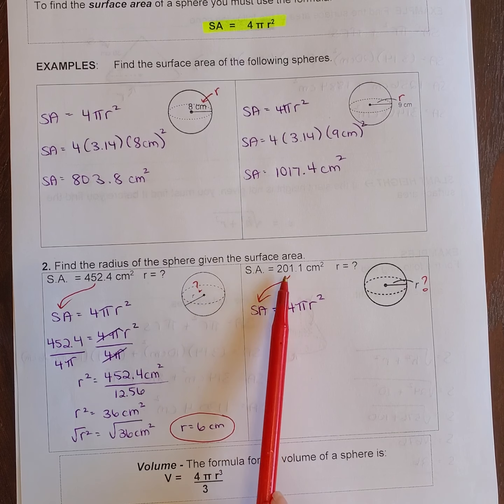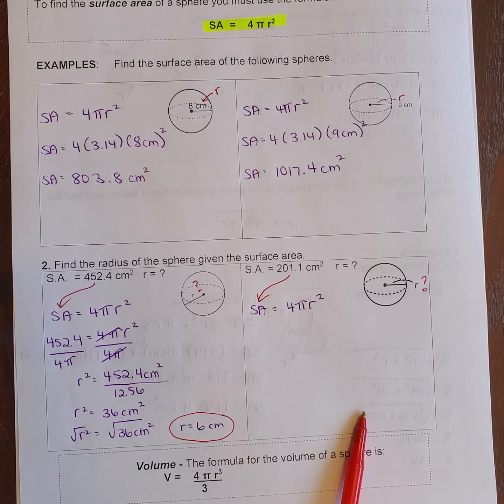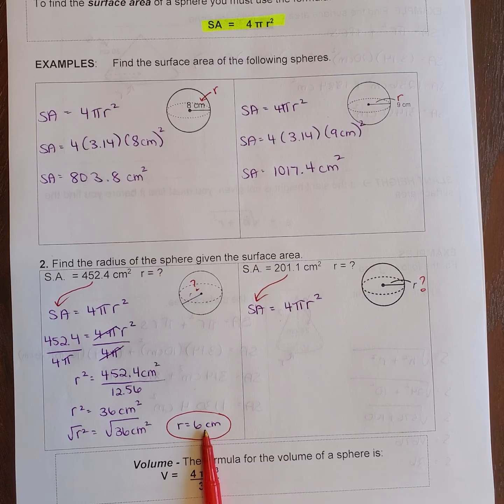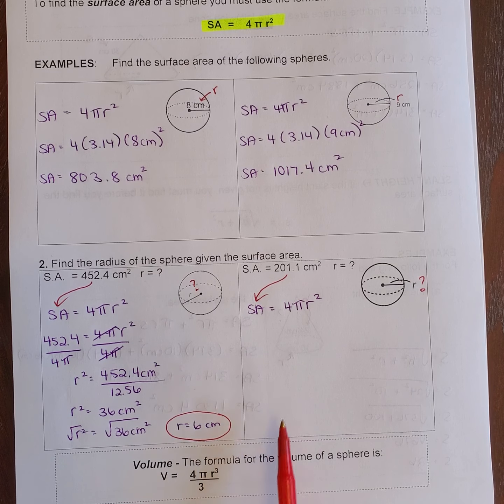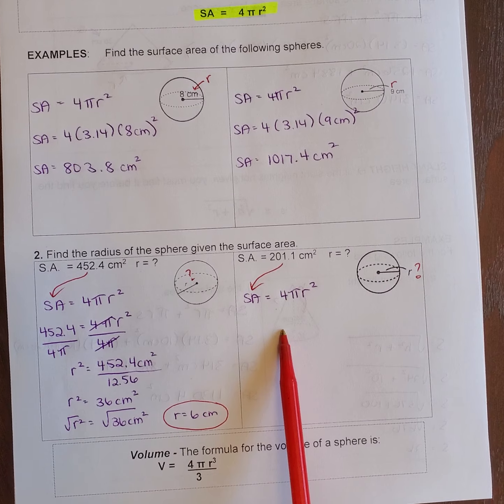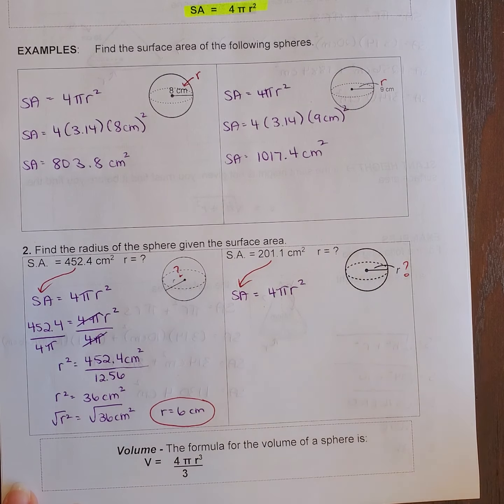This surface area is 201, so that means that when we are getting our answer, it should be smaller than 6. So if you get a number that's larger than 6, then you know you've done something wrong. Now, what you could do is press pause right now, and then you can see if you can do it on your own, and then double check your answer using the video.